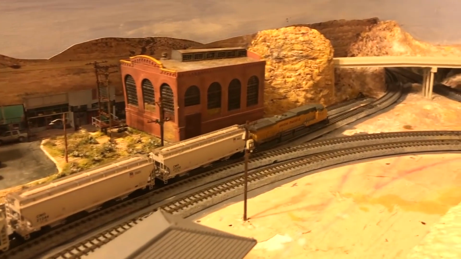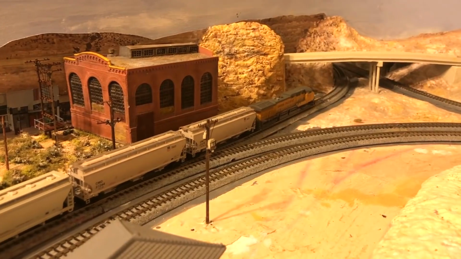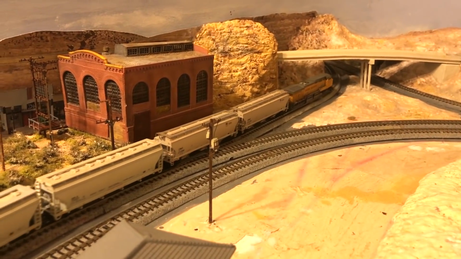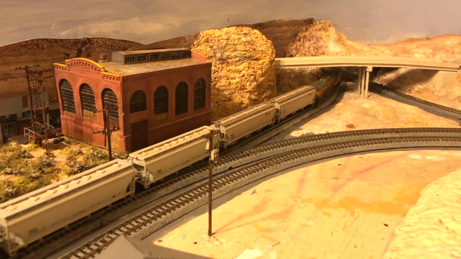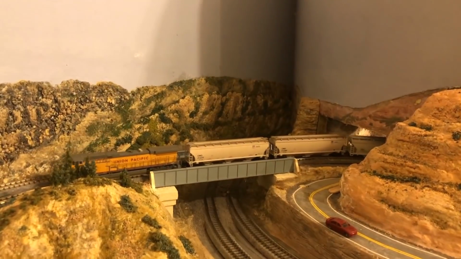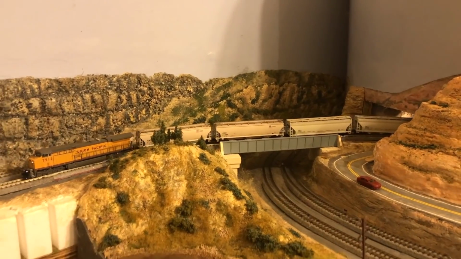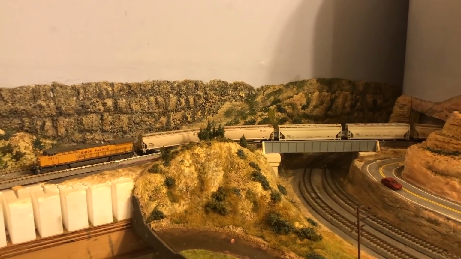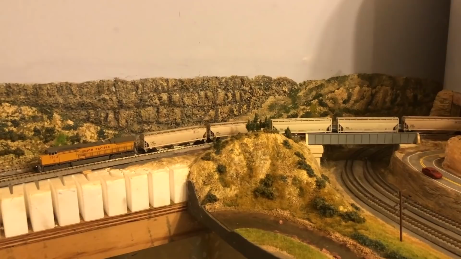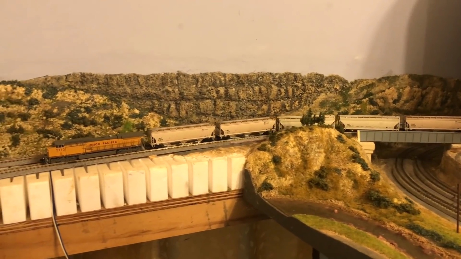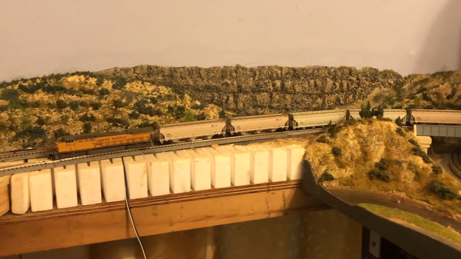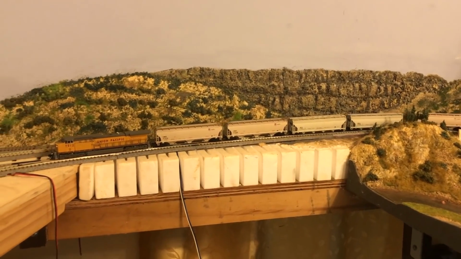Here's a covered hopper train leaving Evanston. It passes through Granger Junction. It's now heading westbound on the isolated section of track.